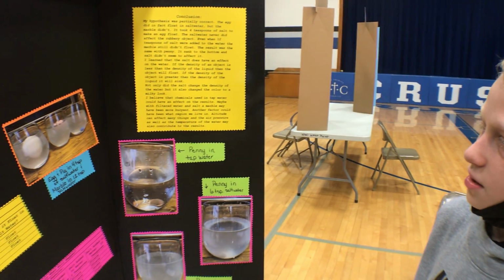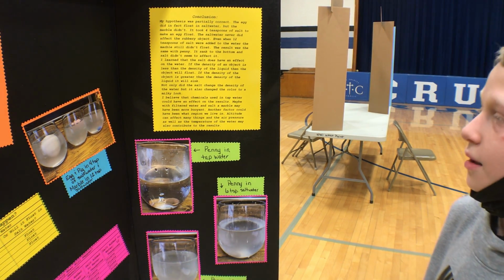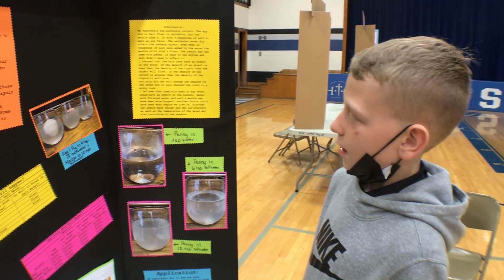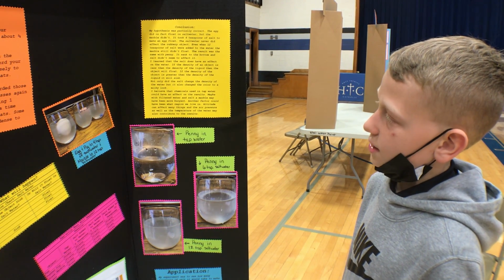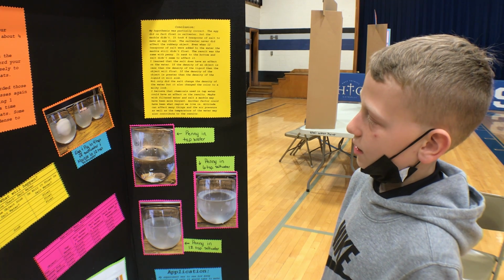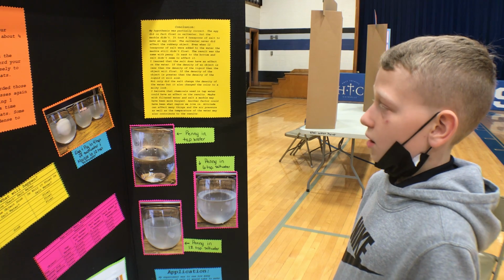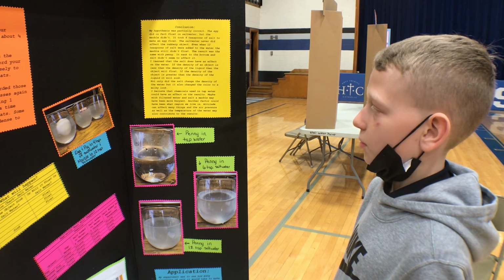Not only did the salt change the density of the water, but it also helped change the color to a milky look. I believe that chemicals used in tap water could have an effect on the results. Maybe with filtered water and salt, a marble may have been more buoyant.